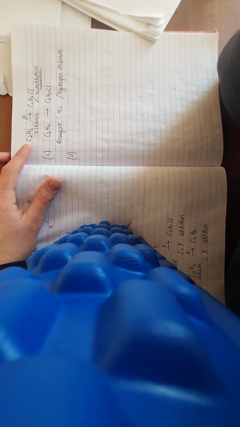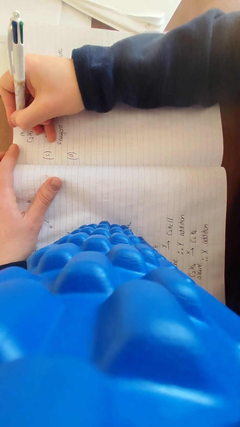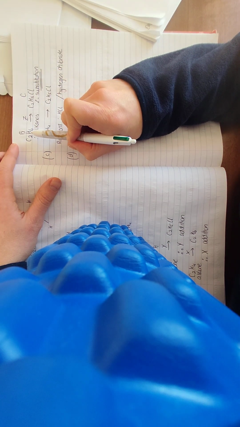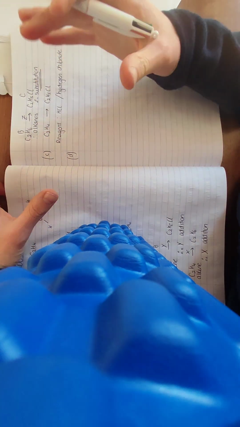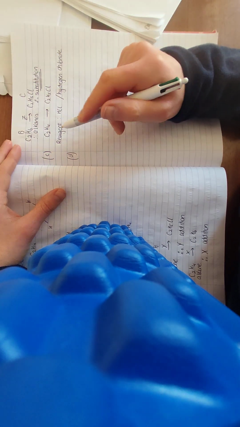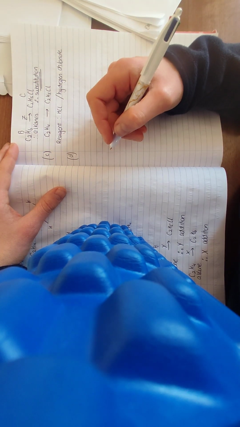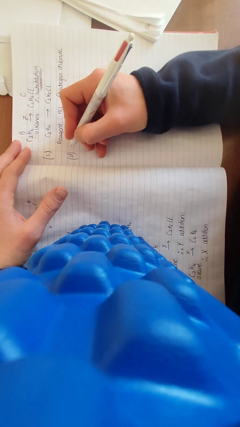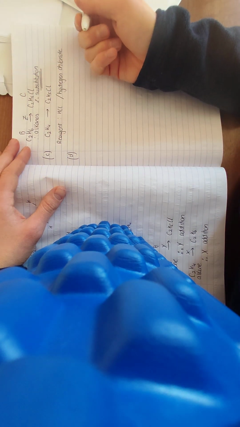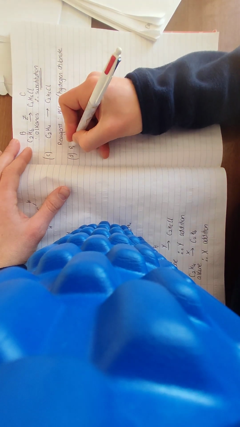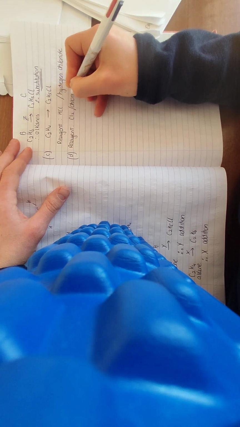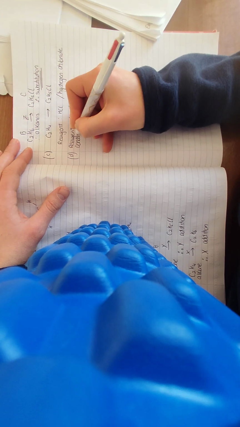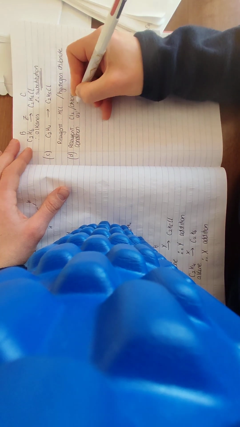D. What reagent or what conditions are required for B to C? So this is my B to C, my ethane to chloroethane. Now ethane's an alkane, it reacts by substitution, free radical substitution. And for free radical substitution, that involves your UV light. The clue is there, reagent and conditions. So my reagent is chlorine, and my conditions, it's like a double header there, I need my ultraviolet light.